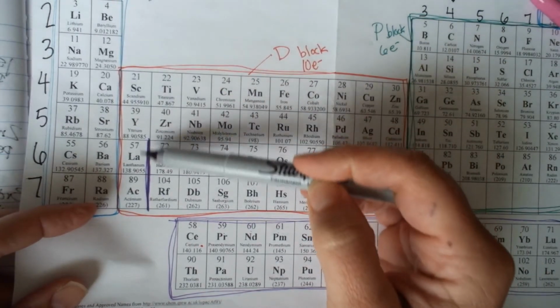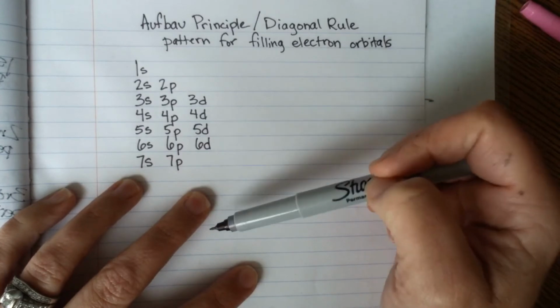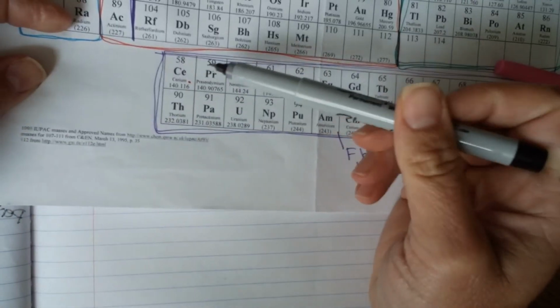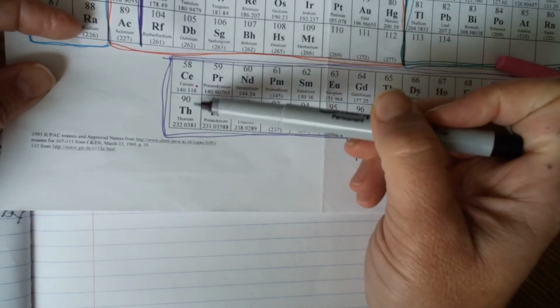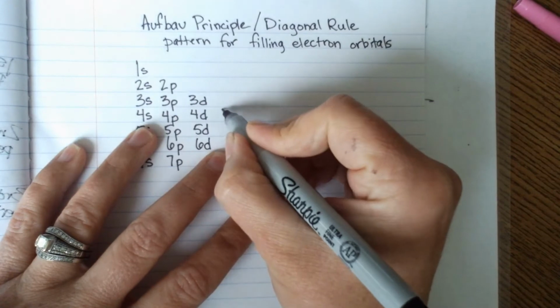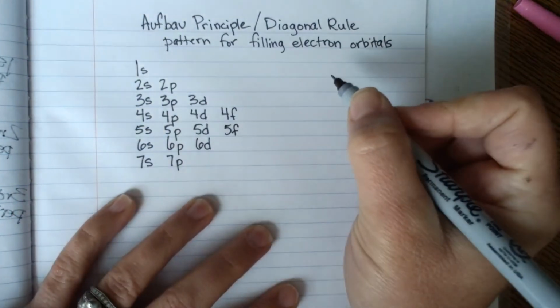So there's only 4 energy levels shown on the D block, and that's what these numbers are, the energy levels. And then the same with the F block here. There's only 2. So we're going to jump down in our same pattern. 4F, 5F, there's only 2 rows.